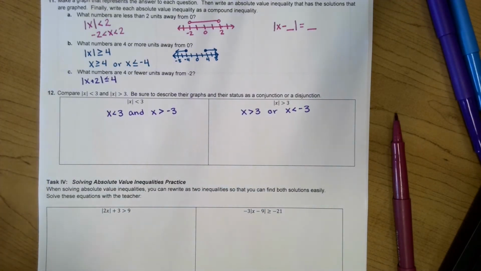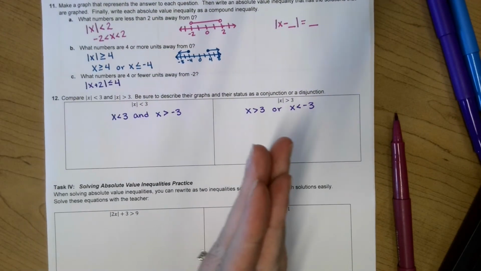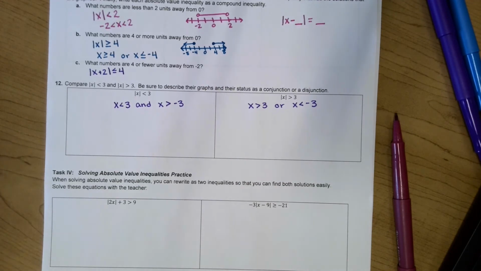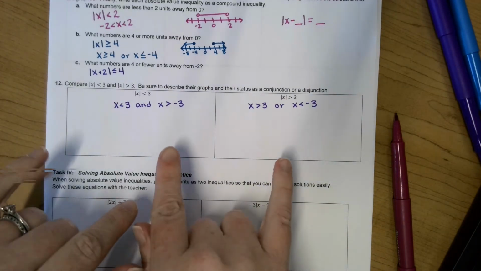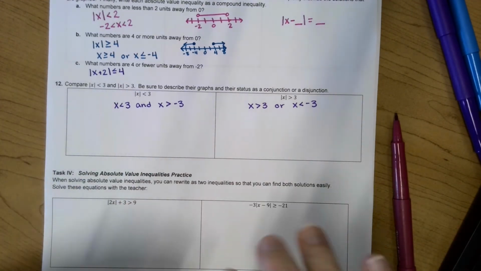On the other hand, if I flip that inequality sign and make it a greater than, that means it should be more than 3 units out. So you start at -3 and go to the left and go all the way out to -infinity. And you also start at +3 and go all the way to the right. So this is disconnected. This would be a disjunction. So you've got a couple of things you can talk about in here.